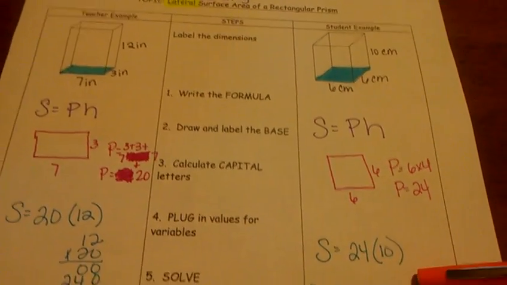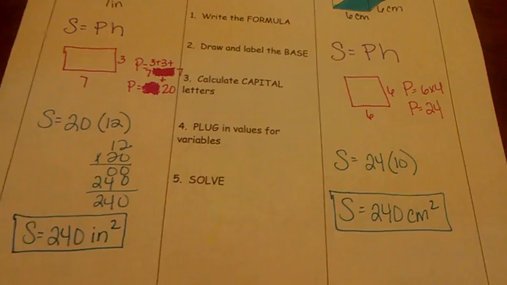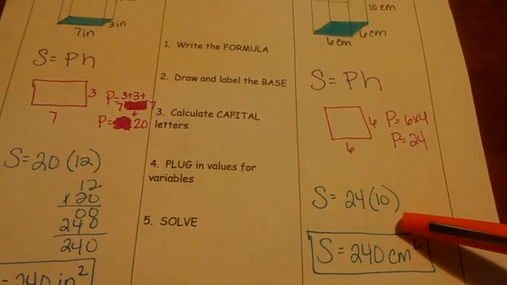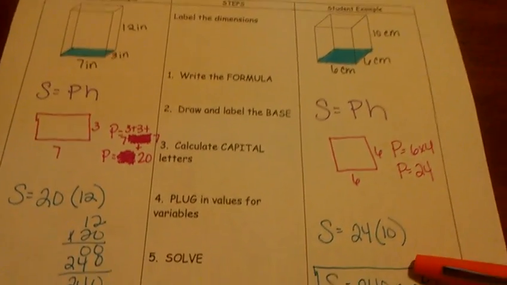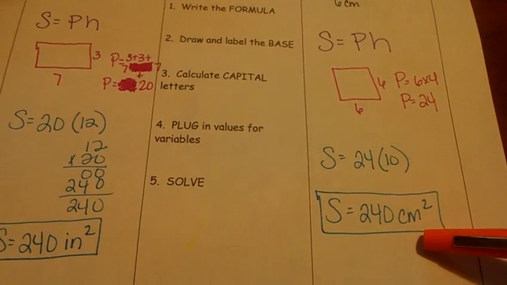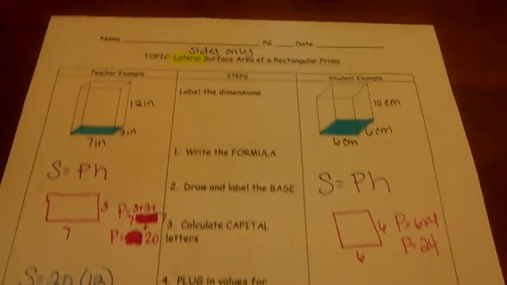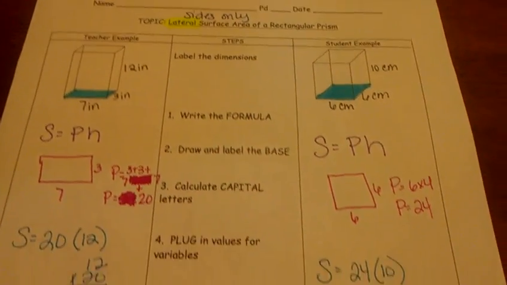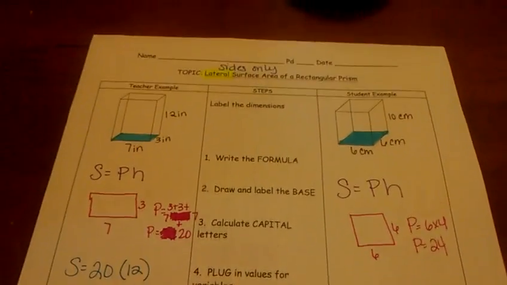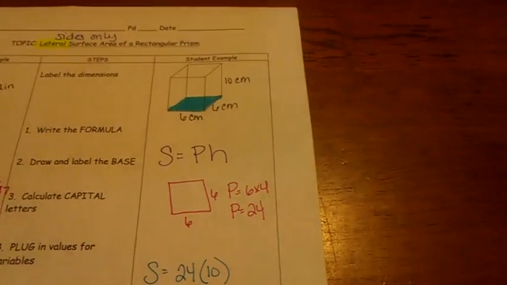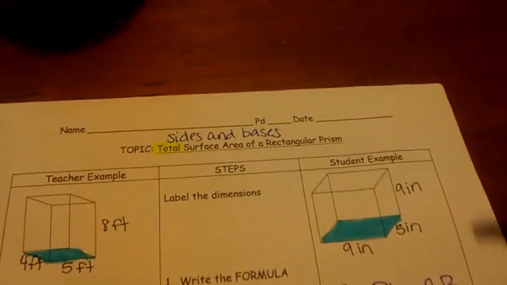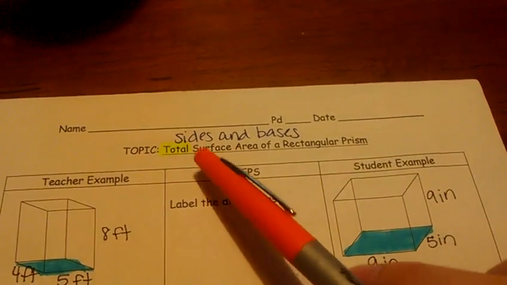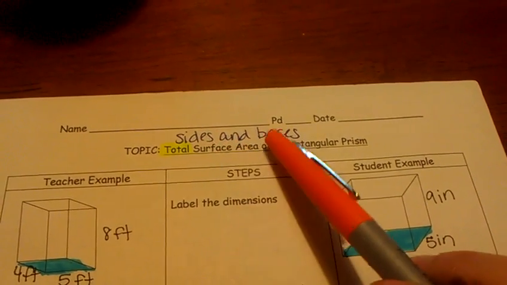Now I hope you noticed that you're using over here inches squared and this is centimeters squared. But for volume we were using cubed units. Why are we back to squared units? Well, simply because we're finding the area. And the area is a squared unit. Okay, so there's lateral surface area. Now let's come over here to total. Total surface area means your sides and your bases.